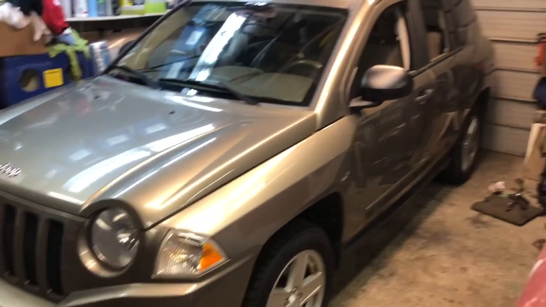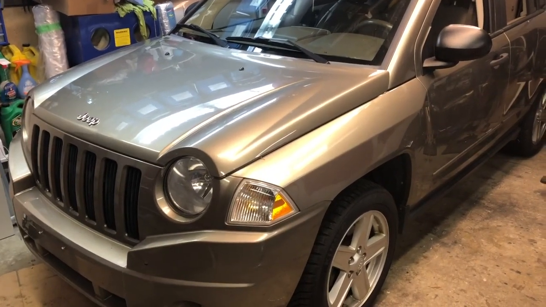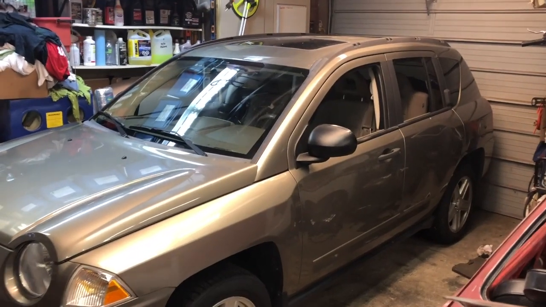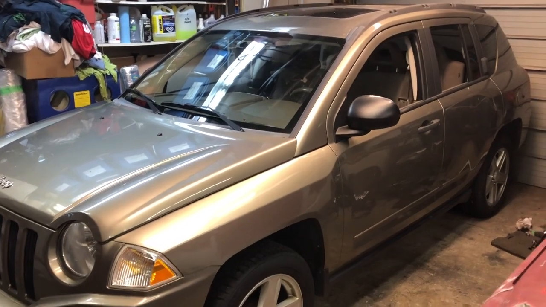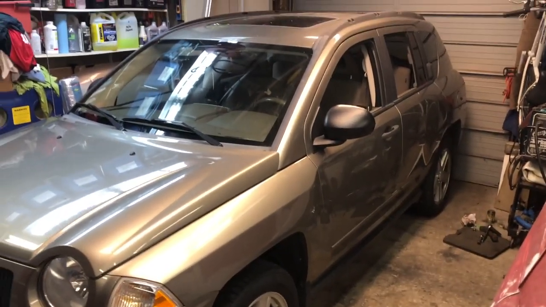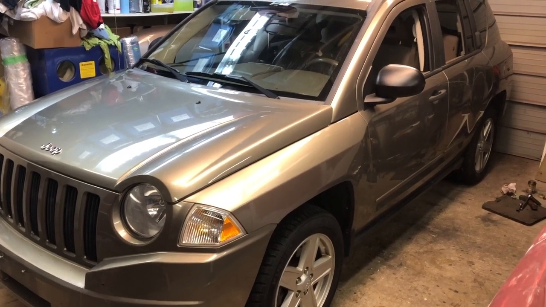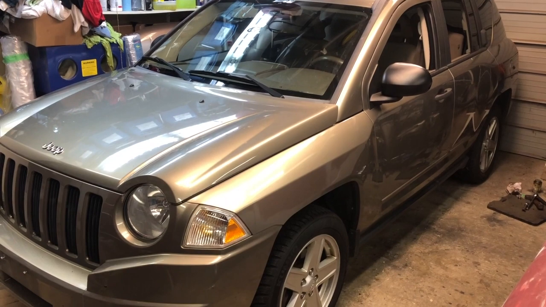Today we have a 2008 Jeep Compass 2.4 liter. If you have the Jeep Compass, I have looked online for the identification of the cylinders on the 2.4 liter engine. Very difficult to find the cylinder number.